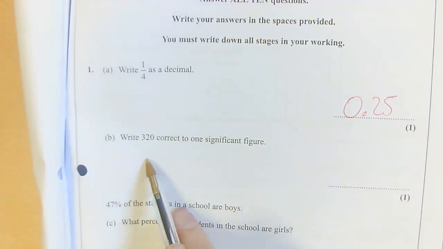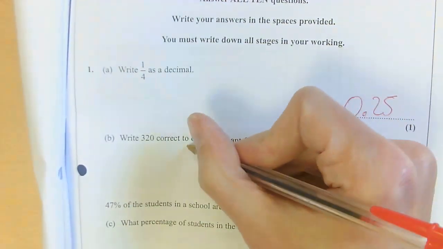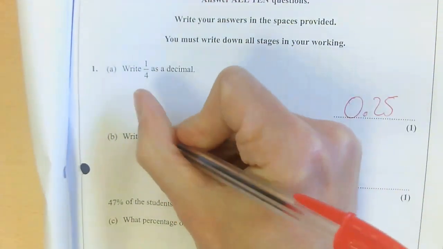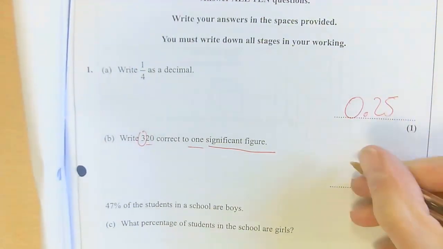Write 320 correct to one significant figure. So one significant figure, that means you're always looking at the first digit and looking to the right of it. That's going to be 300.